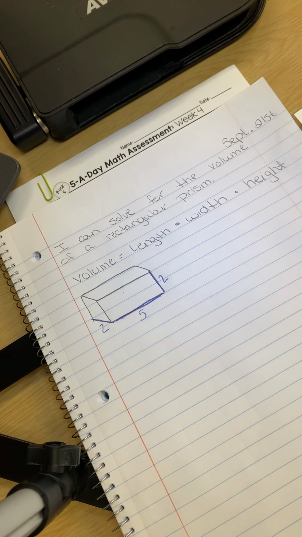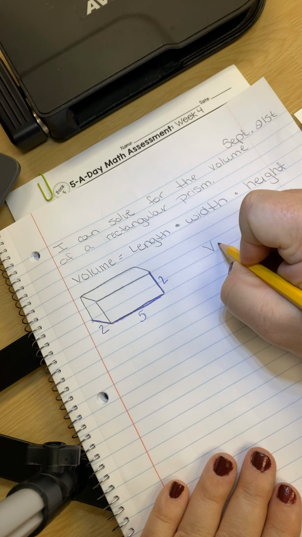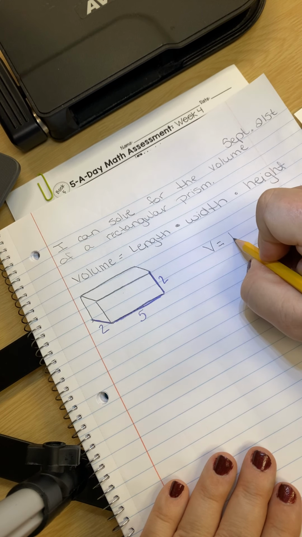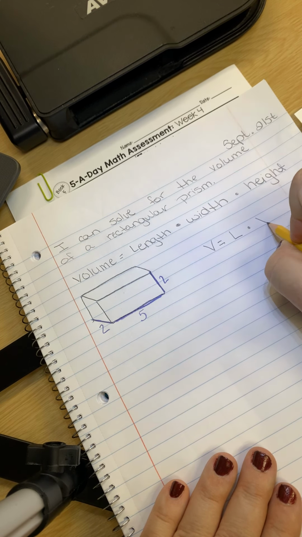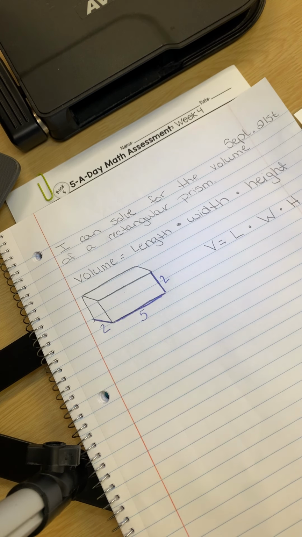All right. So now if I'm going to find this, I'm going to say my volume equals, and I'm going to write an L, a W, and I'm going to write an H. And I'm going to do that every single time because I want to know, did I write my length?